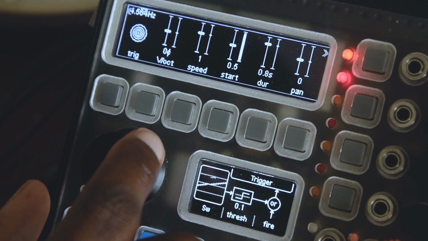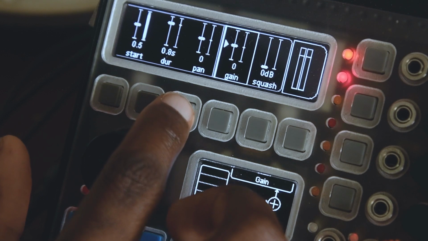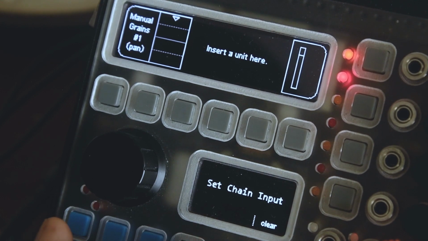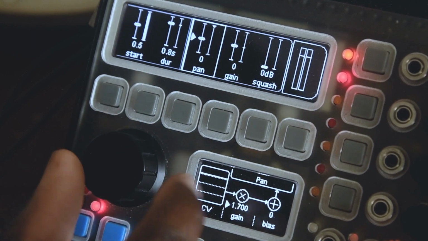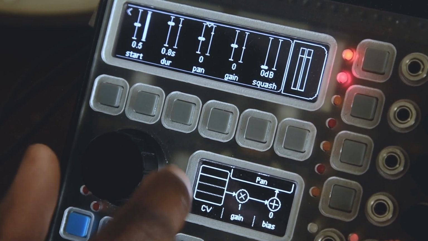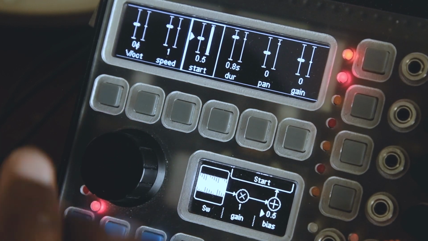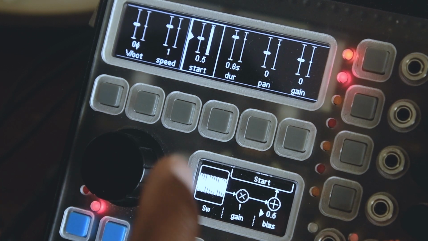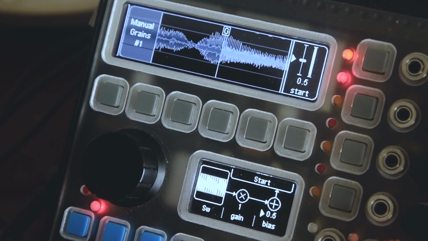So now I'm gonna randomly modulate this pan as well, but as you could hear now the grains are overlapping. Now it's panning randomly. So now the start, what's happening with the start, it's happening so fast that the grains are slower than the oscillation of the thing that's choosing where in our audio buffer the start is happening. So you can see the start's just going absolutely nuts.